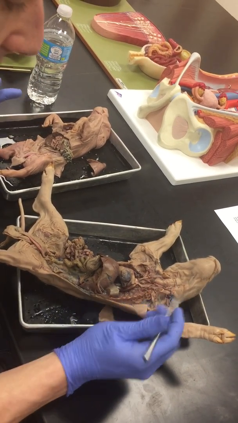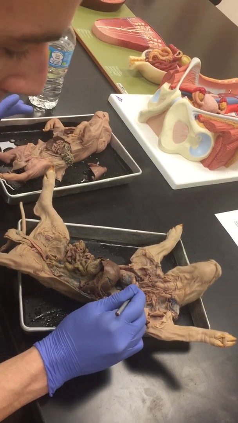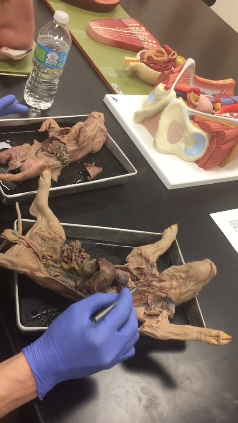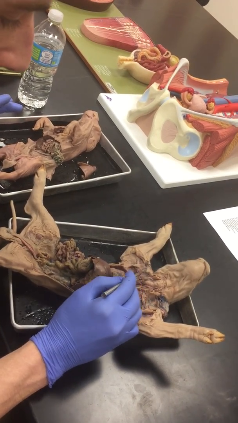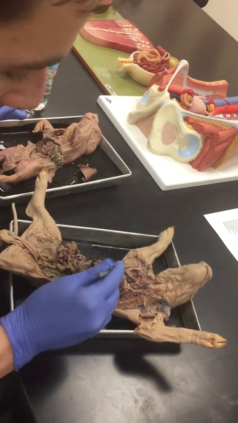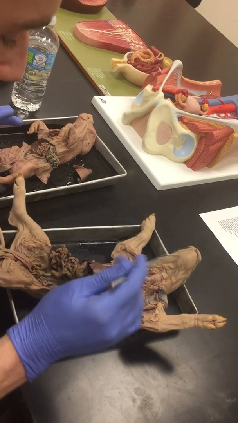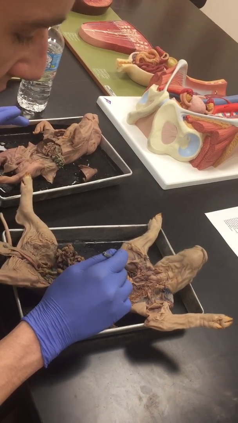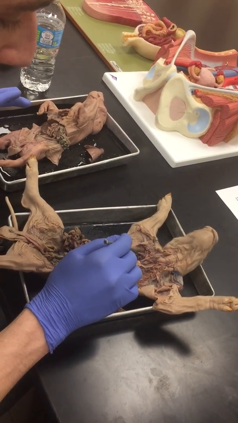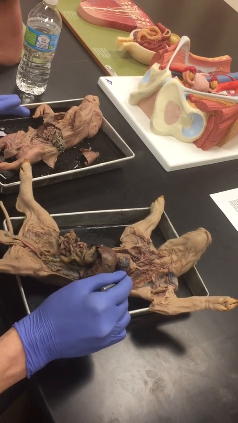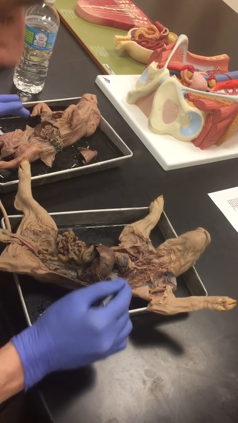That's going to branch 3 ways. You're going to have the left common carotid, which extends up to their neck, and then the right common carotid, which extends to the other side of the neck. And then finally, the last branch, you're going to have the right subclavian artery. So you've got the right subclavian artery over here, and then the left subclavian artery branching directly over here.